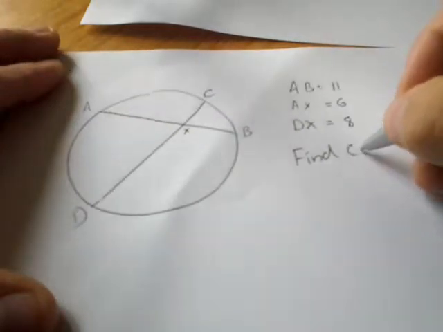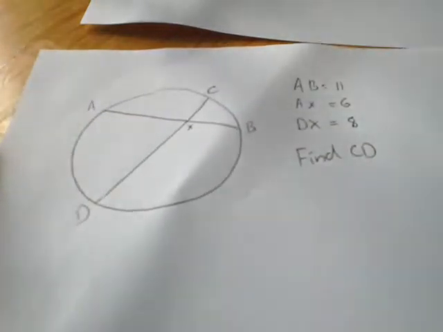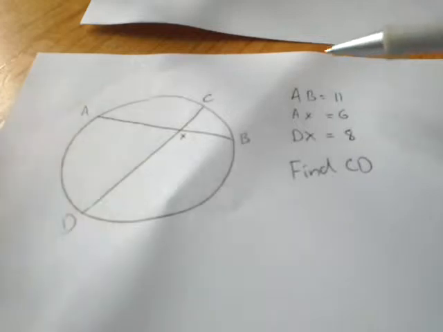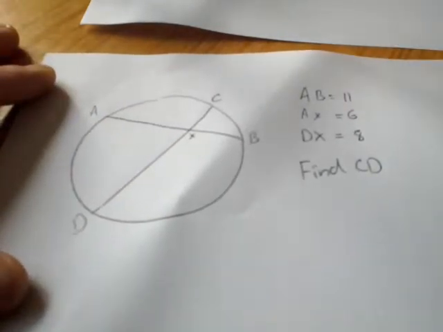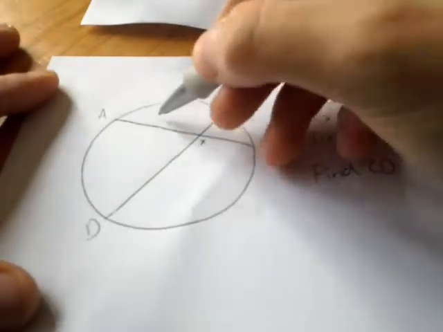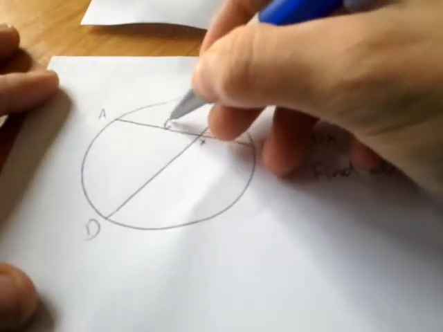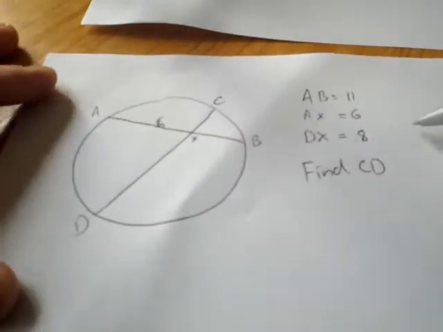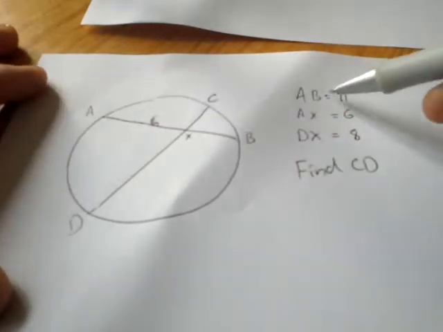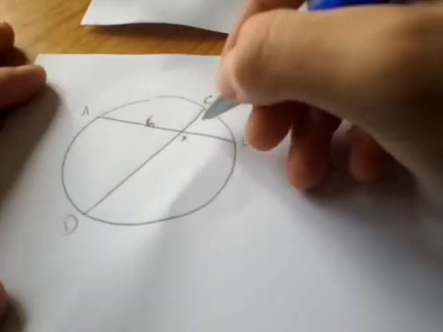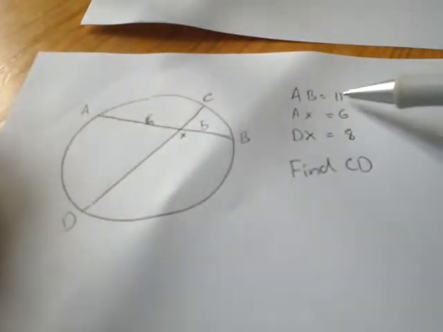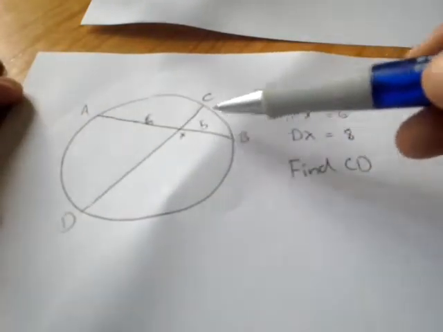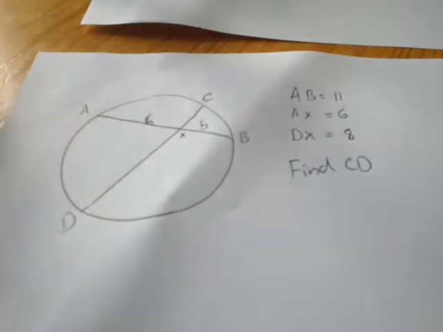Find CD. Now, the annoying thing about this question, what makes this question hard, is they've not quite given you all the information you want to do circle to crossing point times circle to crossing point. They've told you AX is 6, which is useful. I'd mark that on immediately. But they haven't told you what BX is. They've told you what AB is. It's not difficult. You have to do the subtraction and get that it's 5, but it's easy to miss and to assume they've given you the two lengths that you want. So just look out for that.